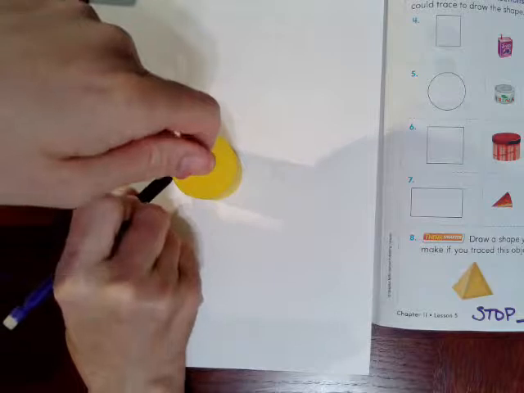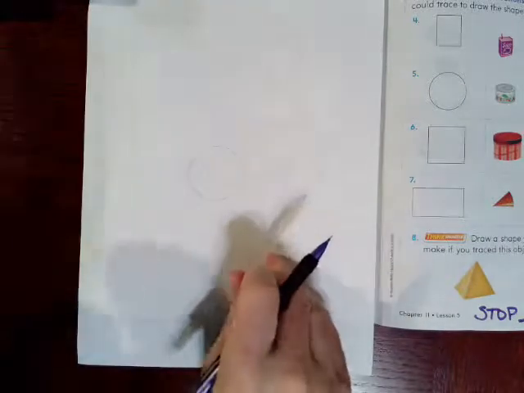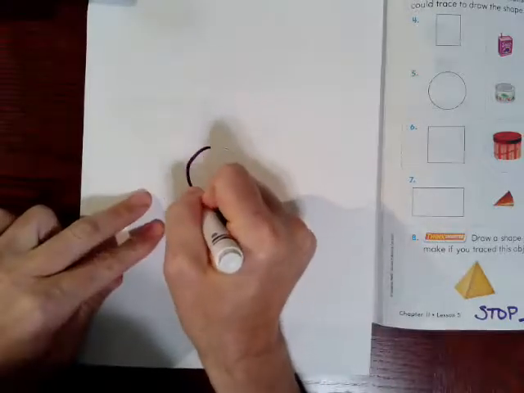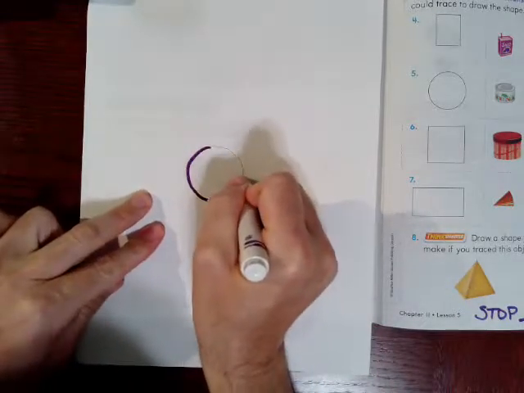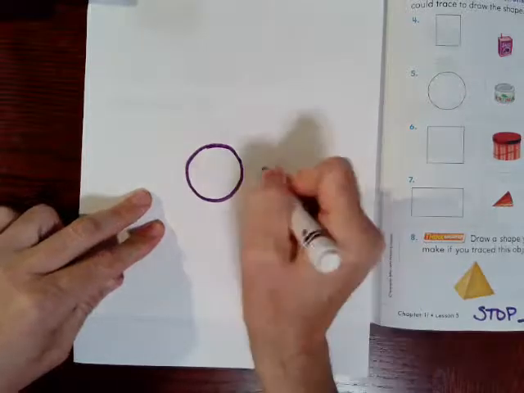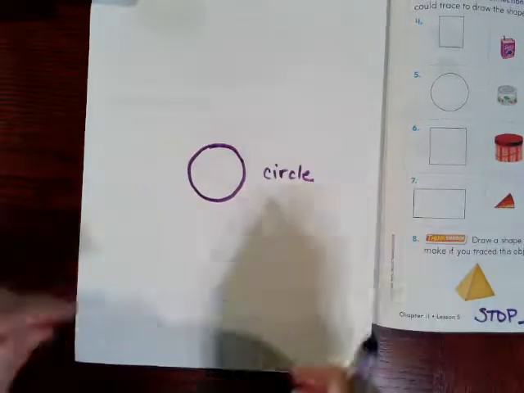You don't have to do this because you don't have these shapes at home. But look what I just drew. Can you see that? What flat shape is that? That's called a circle.